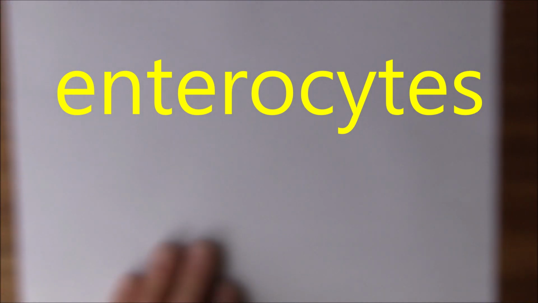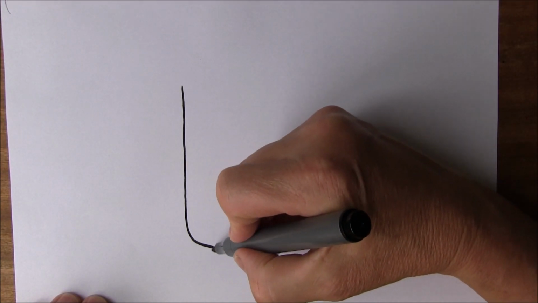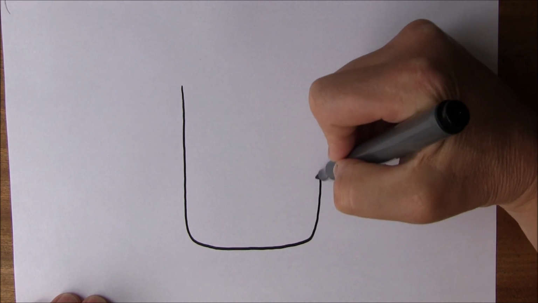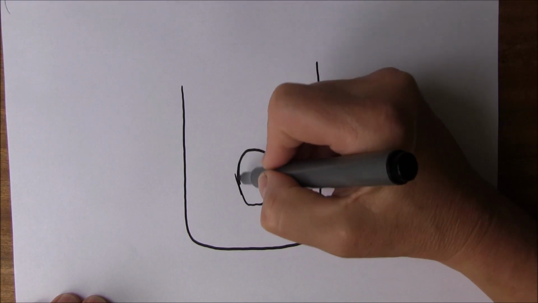So we've said there's a single layer of epithelium that covers the intestinal villi. And these are enterocytes and goblet cells from a common stem cell ancestor in the intestinal crypts. Now, the enterocytes, they're basically column-shaped cells. Nothing unusual about that. They're columnar cells. They each have their own nucleus, of course.